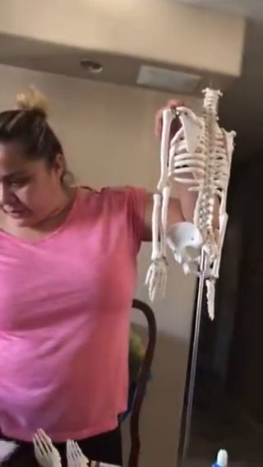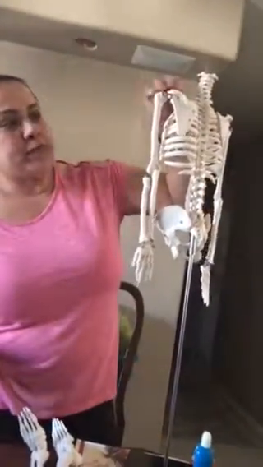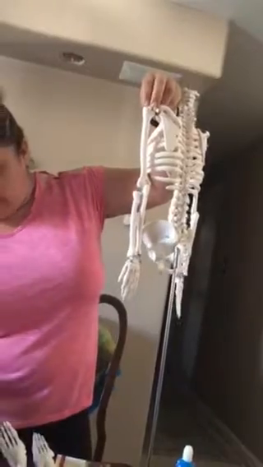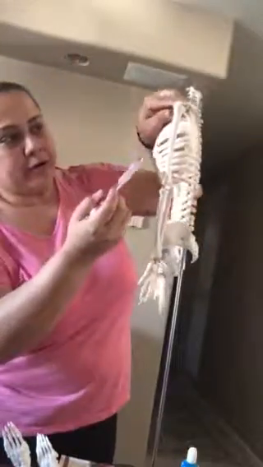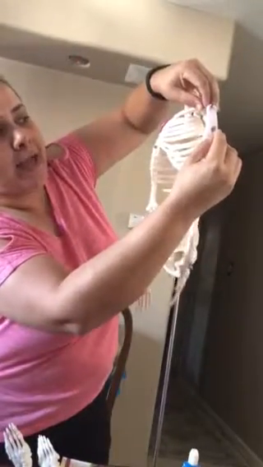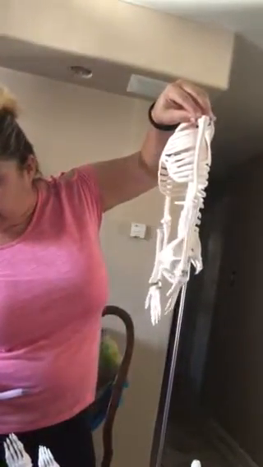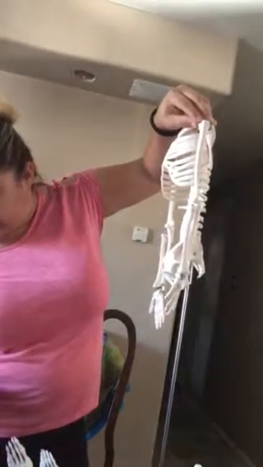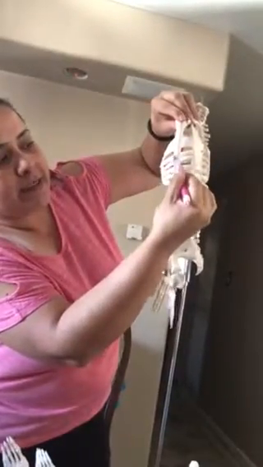Moving on to the arm, which is the humerus here. We have the top portion of the humerus, which is the head up here. And then we have the greater tubercle, which is this one in the back, and then the lesser tubercle in the front. And then we have the deltoid tuberosity, which is here. You can see it. It's like a little dent.